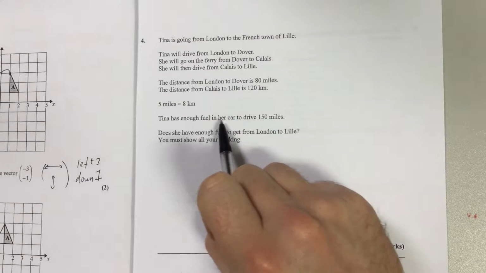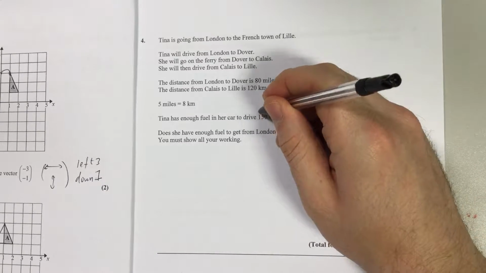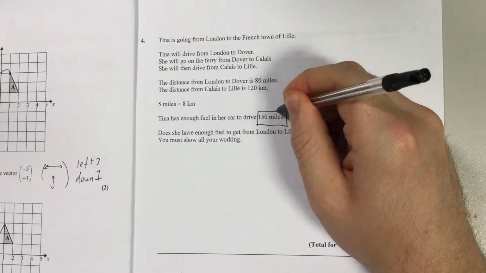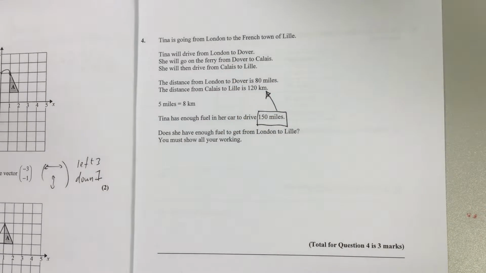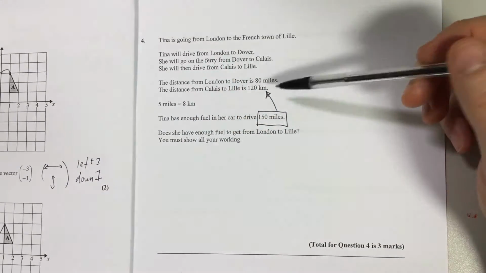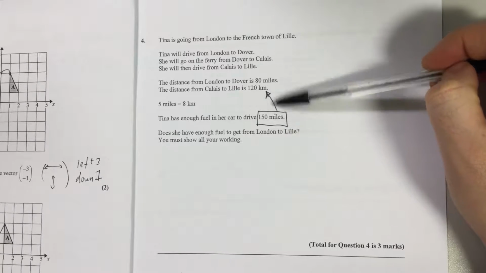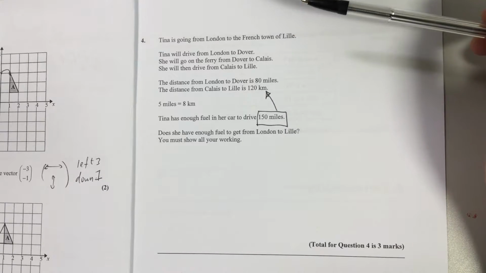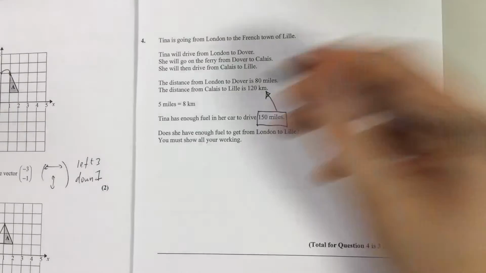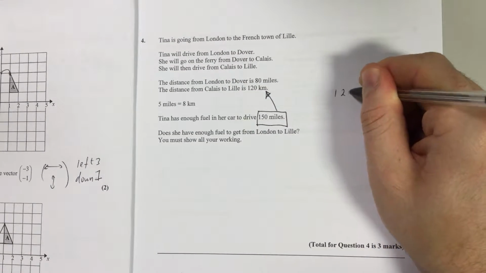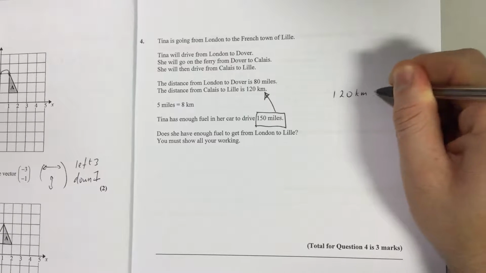She has fuel for it to drive 150 miles. Now, because this is in miles, I'm going to turn this one into miles as well. And then when it's all in the same units, the question becomes easier. So she can only afford to do 150 miles, and I need to see if she's going to travel more than that. And if she does travel more than that, she cannot. She doesn't have enough fuel. So I'm going to turn 120 kilometres into miles.